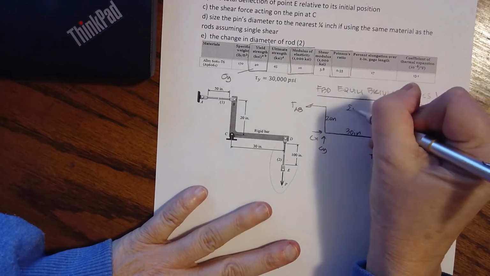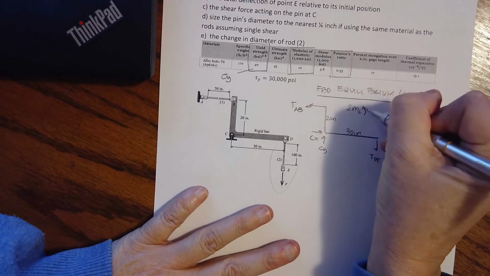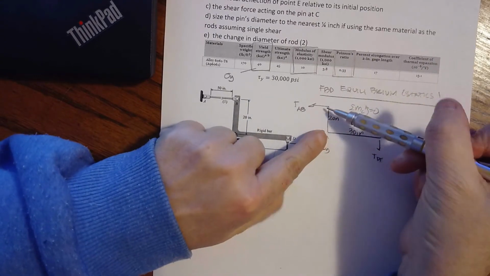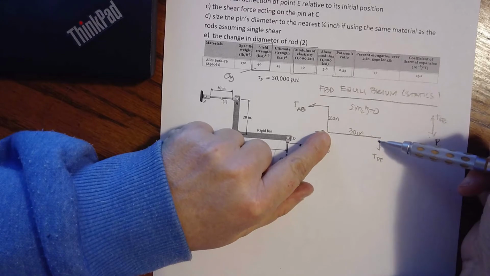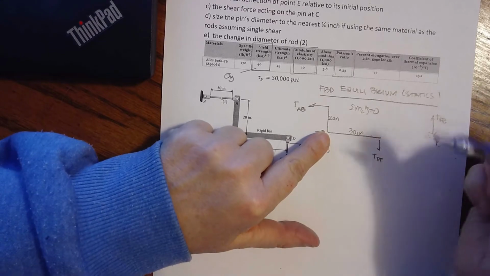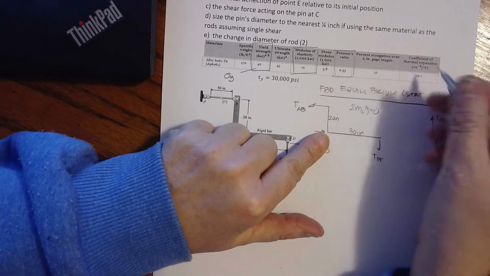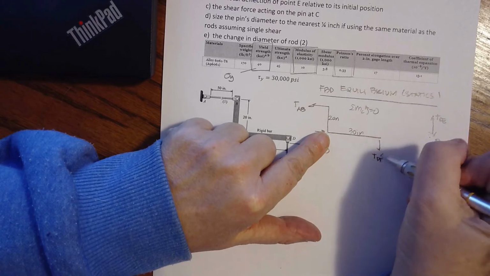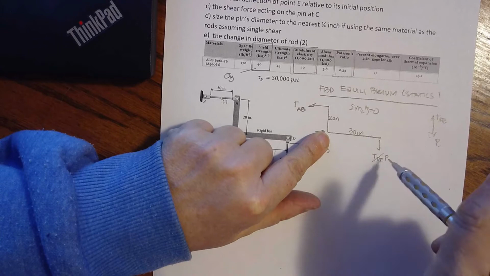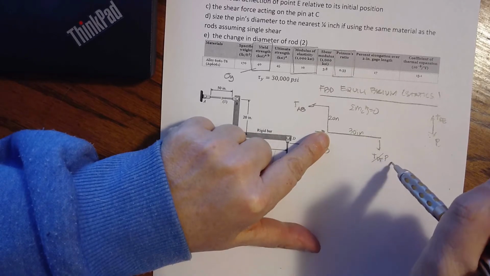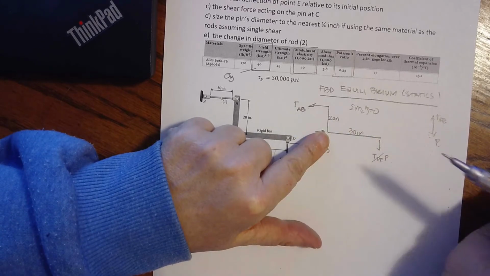So I can sum my moments about C. And when I do that, I'm going to have TAB times 20, minus 30 times TDE. And I can cross that off now, and I can call that P because it's a one-to-one ratio.